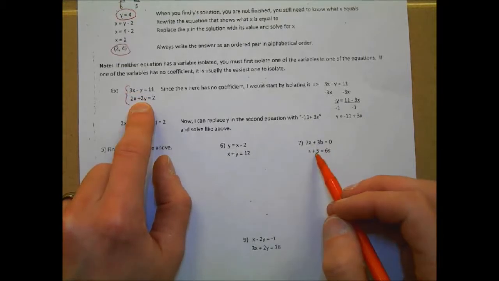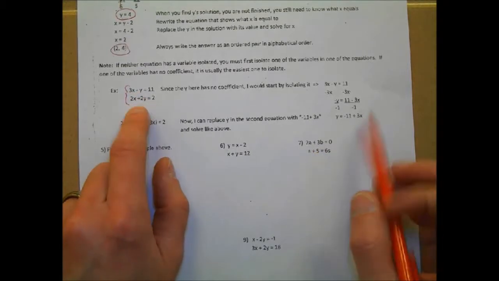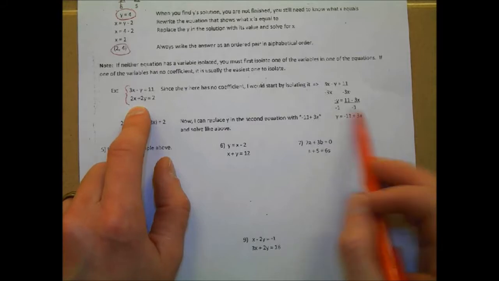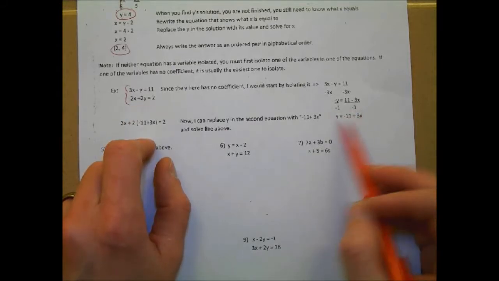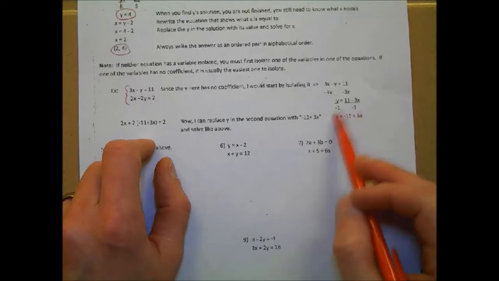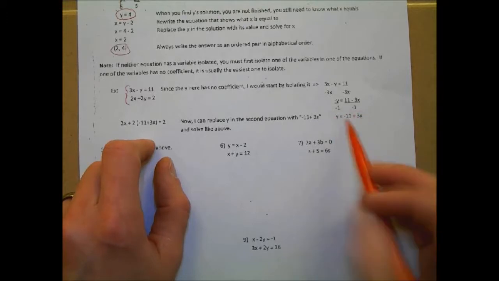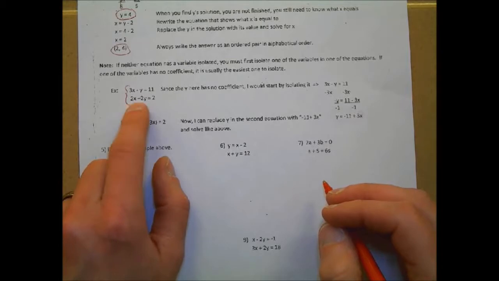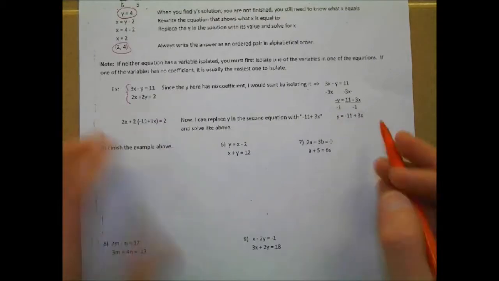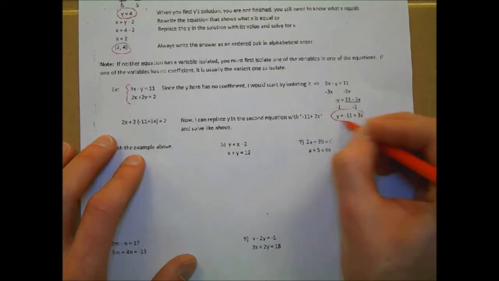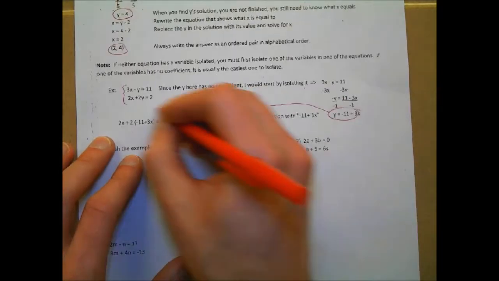Okay, and which variable in the second equation are we going to plug this into? Which variable from here does this one get plugged into? Which variable should we plug it into? The y, because it's y equals -11 plus 3x. So we'll just say that's going to go right in there for the y.